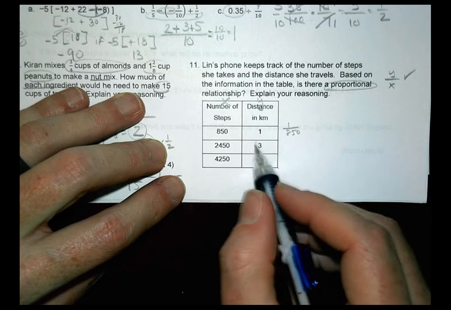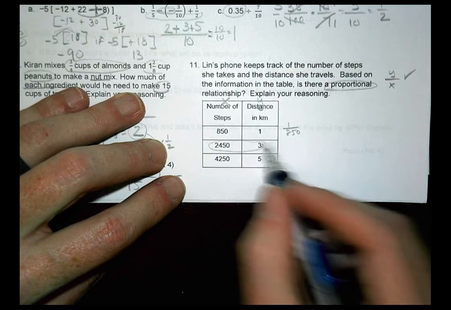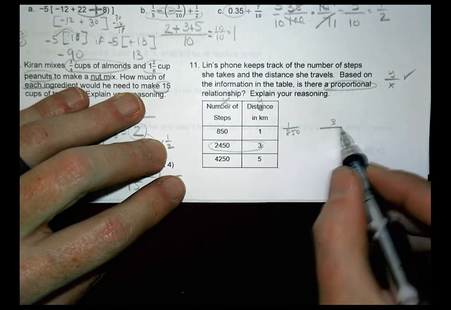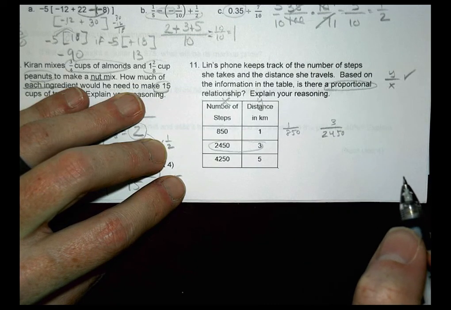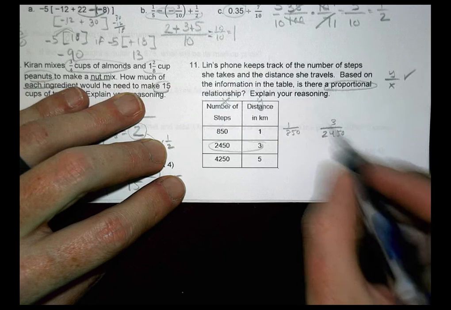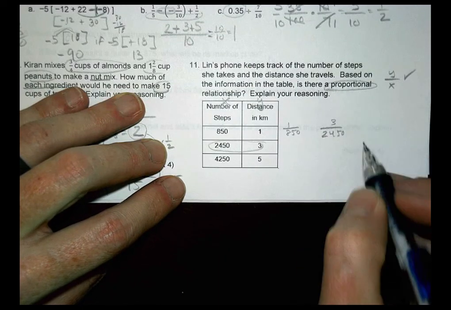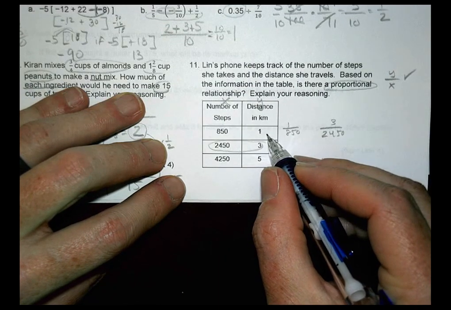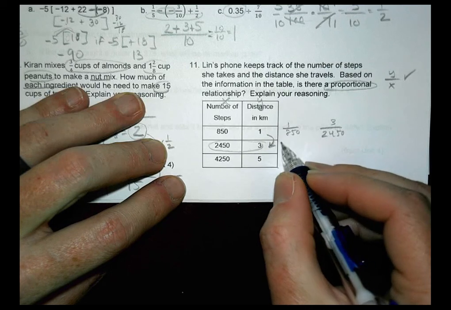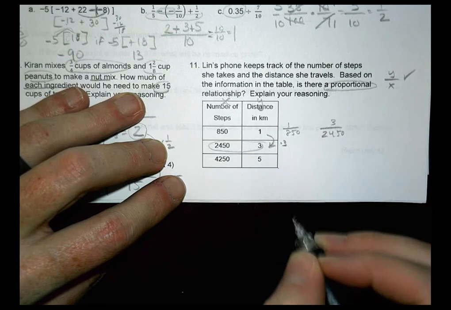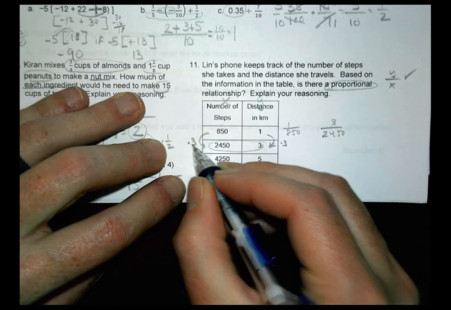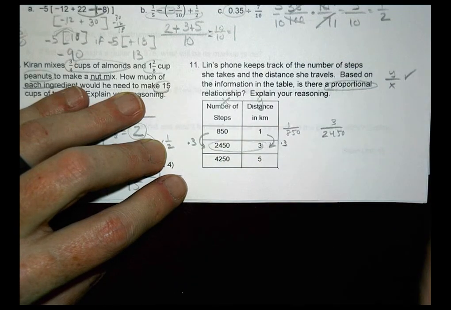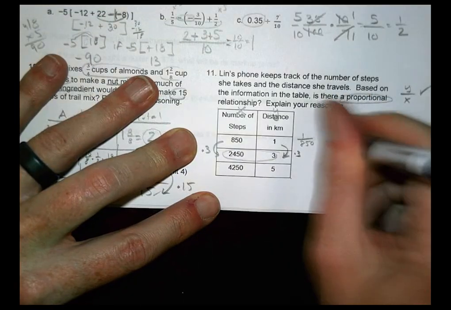So now when we take a look at the second one, is 3 over 2450 the same as 1 over 850? Well, I'm not really sure. I don't want to actually divide all that. But let's think of it this way then. 1 times 3 gets you to 3, right? So I should be able to do the same thing here. 850 times 3 should get me 2450. So let's try it real quick and see if it actually does that.